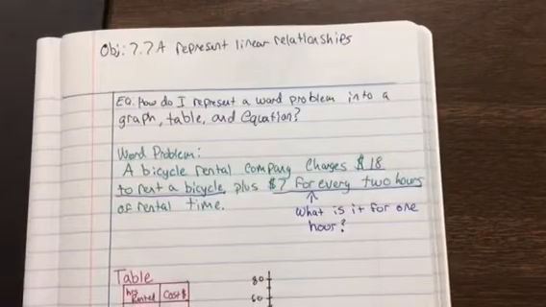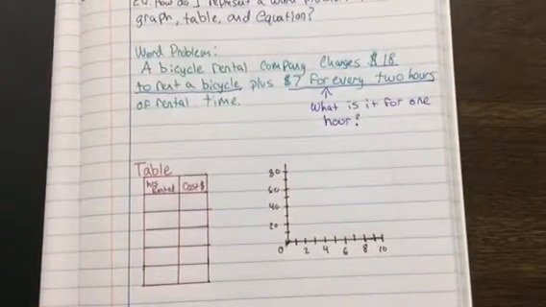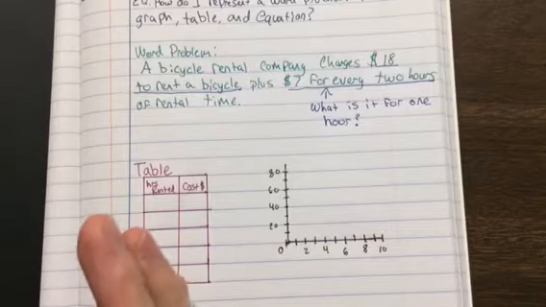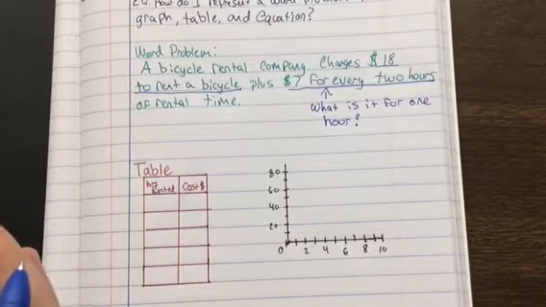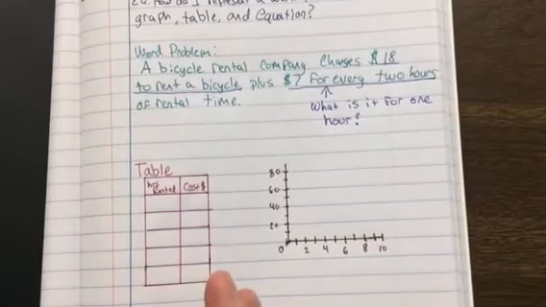So let's start by looking at a table. Go ahead and draw a quick table. Our x values will be our hours rented, and our y values will be our cost.